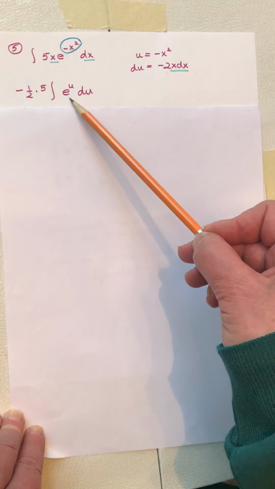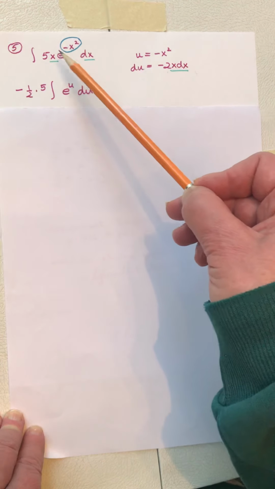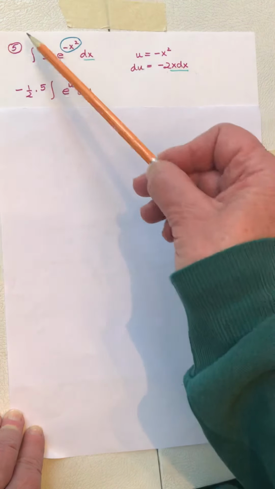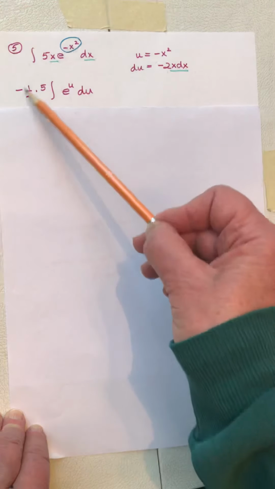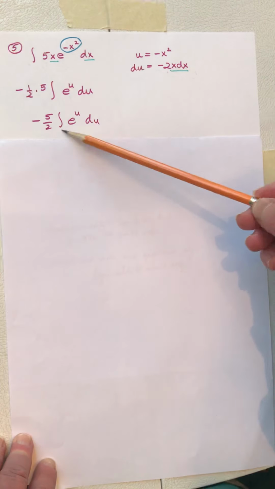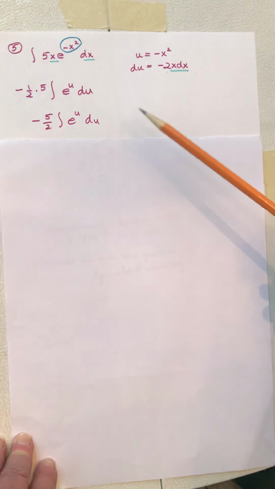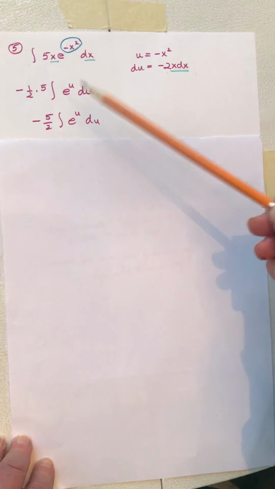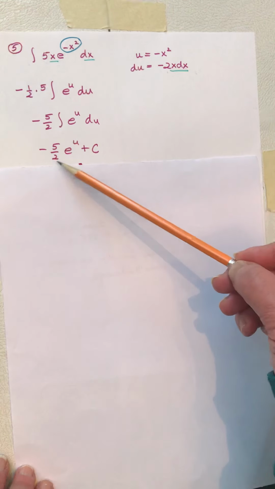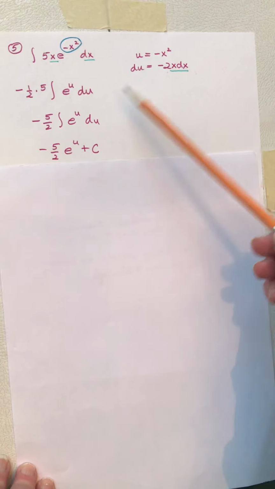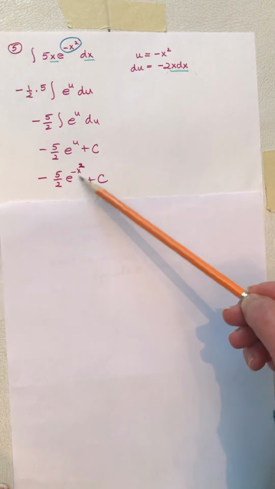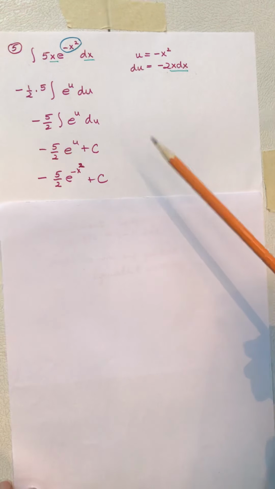And then what our substitution is, all we have left is just e to the u, and the du picks up the x dx. The 5 we moved out of the way, and the negative 2 we got rid of with a negative 1/2. So our integral looks like negative 5/2 times the integral of e to the u du. And we know that the integral of e to the u is e to the u plus c. We bring down our negative 5 halves, and then we will substitute back in our x's for our u. So we'll get negative 5 halves e to the negative x squared plus c.